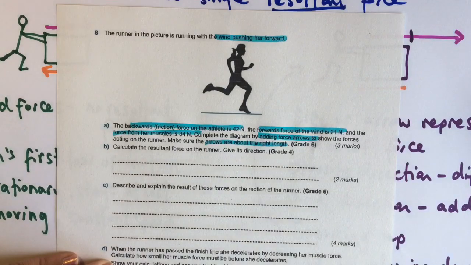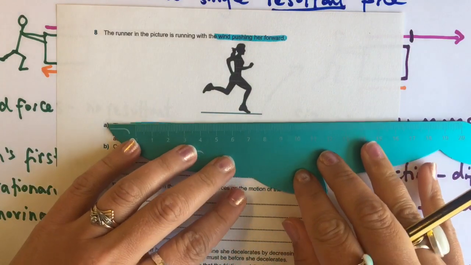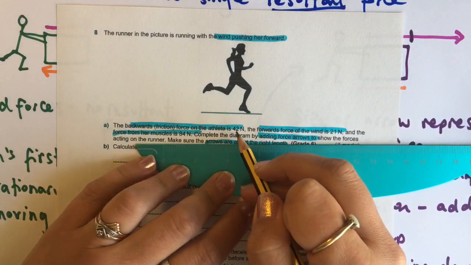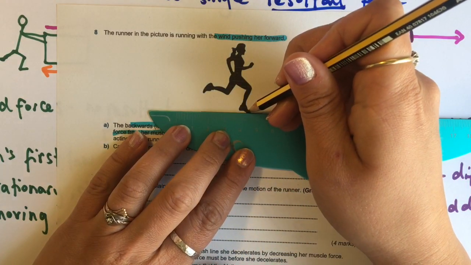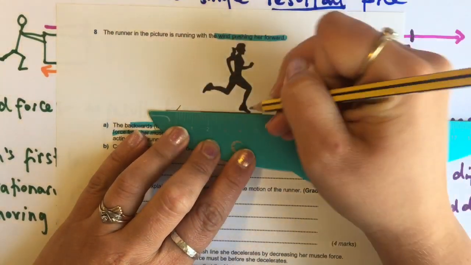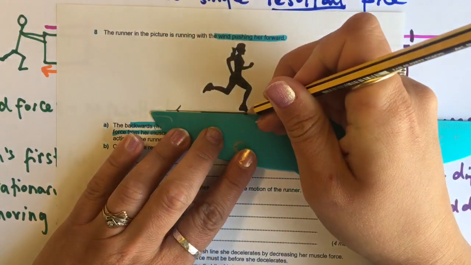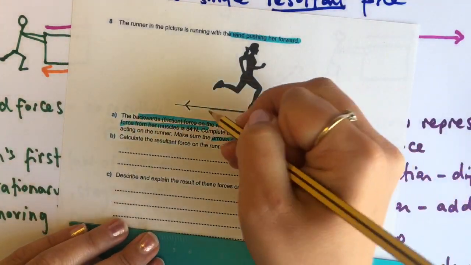So if we want to make sure they're the right length, we need to use a ruler and a pen. We've got a backwards force of 42 newtons. So if we do 42 newtons, let's do 4.2 centimetres. I'm going to draw that from where her foot is. I did it too long, never mind. Okay, so that is friction.